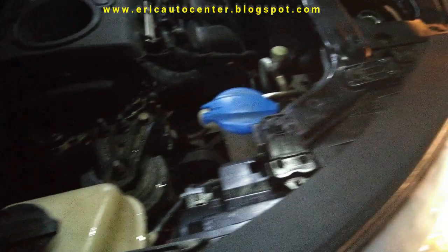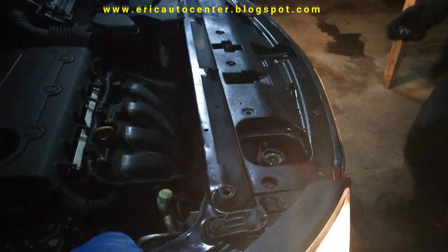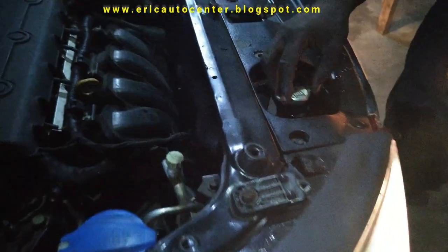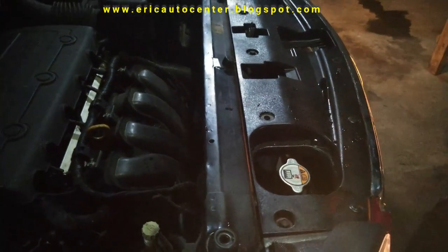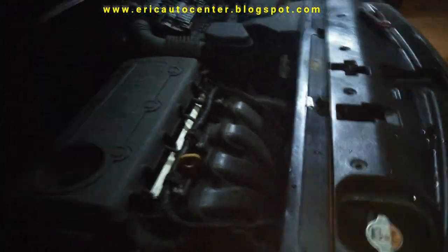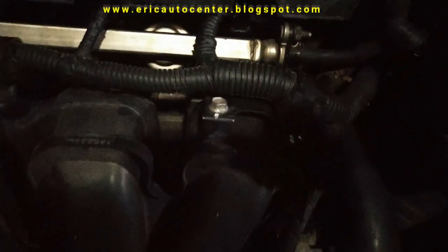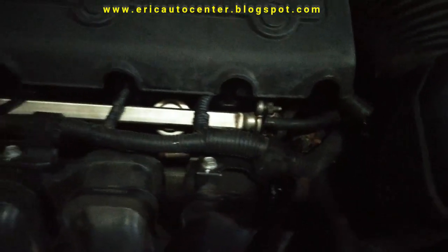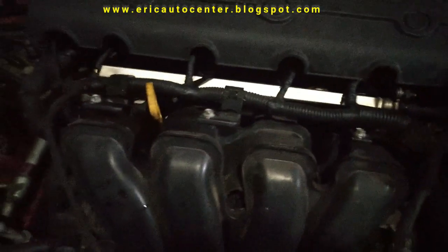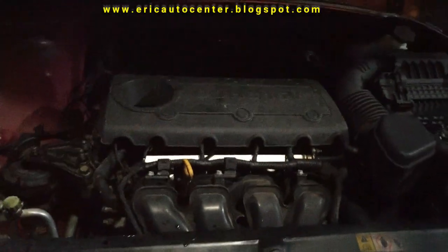Now the water system is full. We have to cover it. For that, I also have to check if there is no leakage. There's no leakage here, and as you can see, this engine is running.